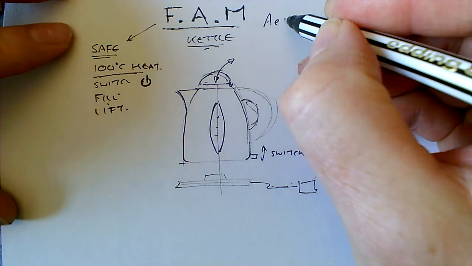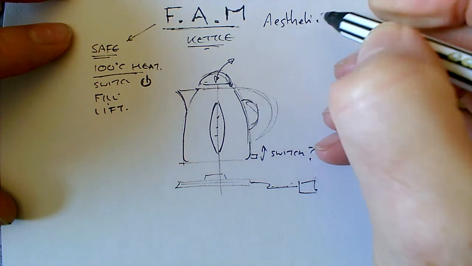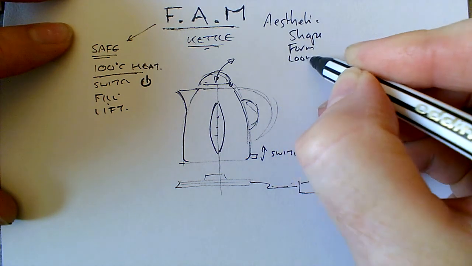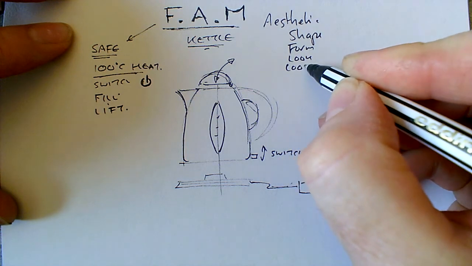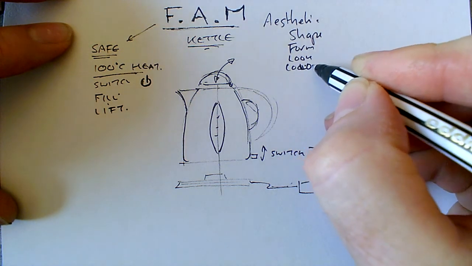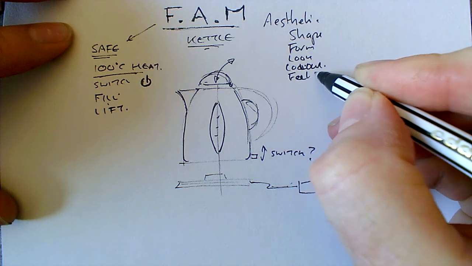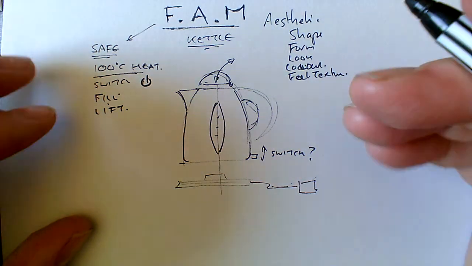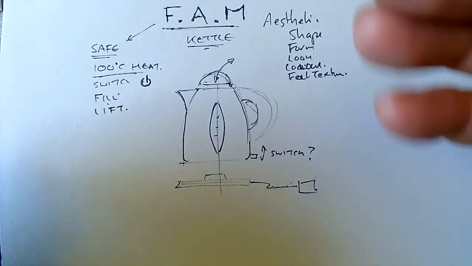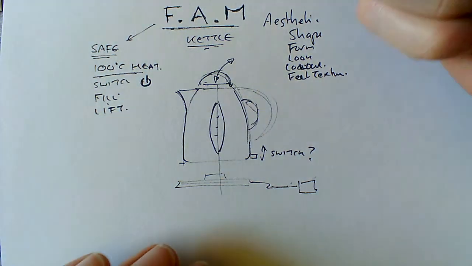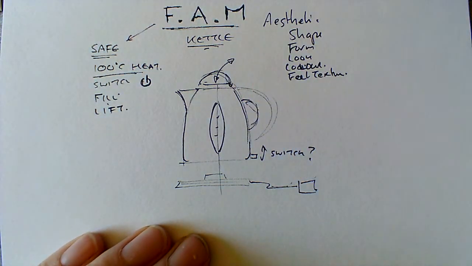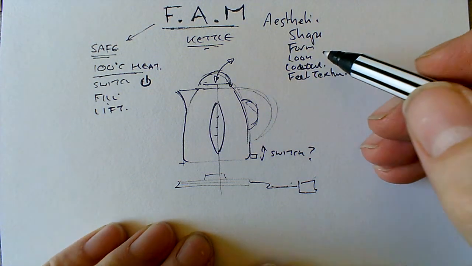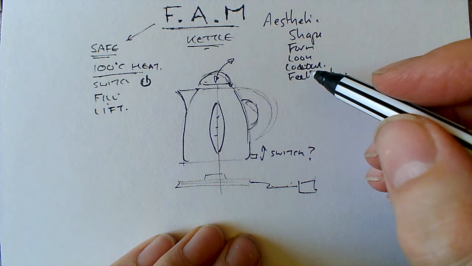So the aesthetic. What about the aesthetic of the kettle? The shape, the form, the look, the colour. The feel of it, the textures, all of these things need to be considered in a design. You go into a shop and you watch people buying kettles, you'll see them, even though the kettles are empty, lift the kettle and tip it around a little bit to get a feel for it. People don't buy just with their eyes. We might think that we do, but we don't.